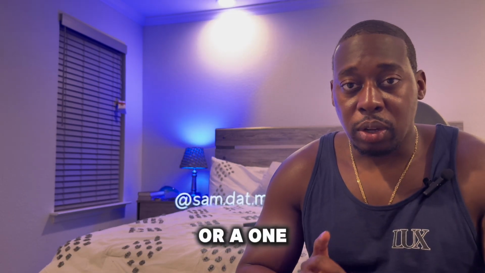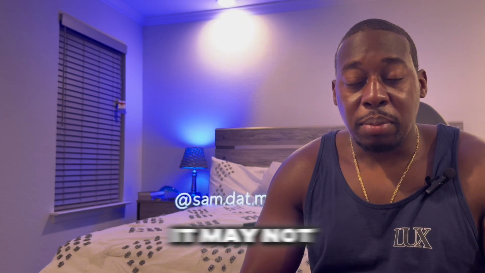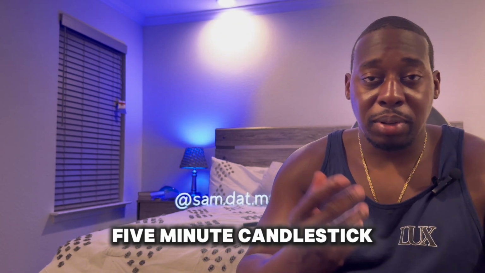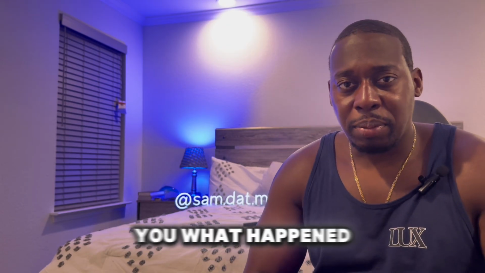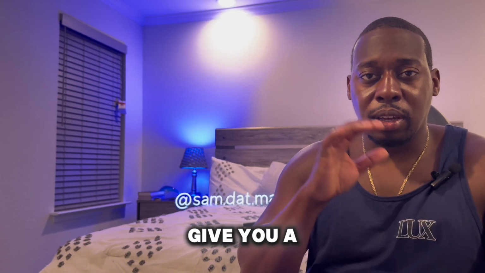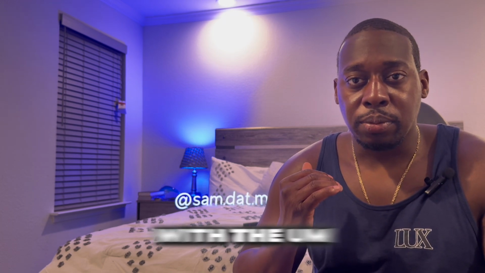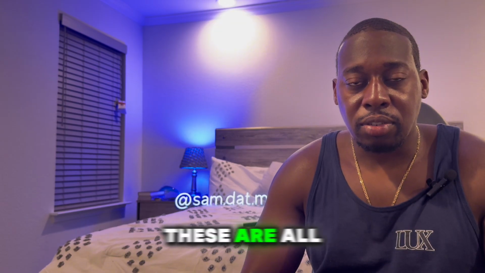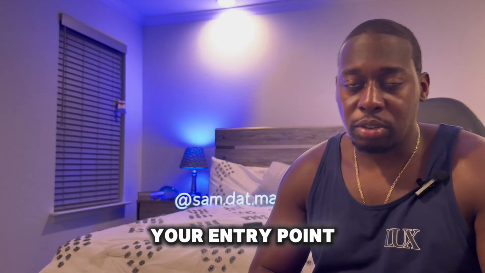Now, a 1 minute candlestick is valuable, but it may not look as clean as, let's say, a 5 minute candlestick. A 5 minute candlestick just kind of blocks out all the noise and tells you what happened in the past 5 minutes, and that can give you a clear picture of what's going on. The same with the 15-minute chart, or the 30-minute candlestick chart. These are all important in analyzing your entry point.